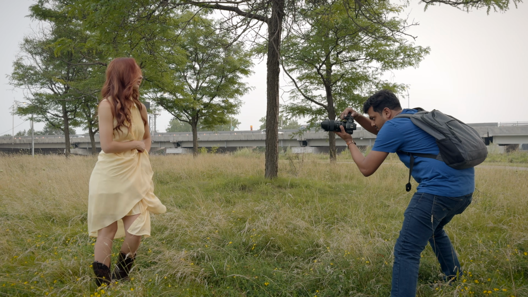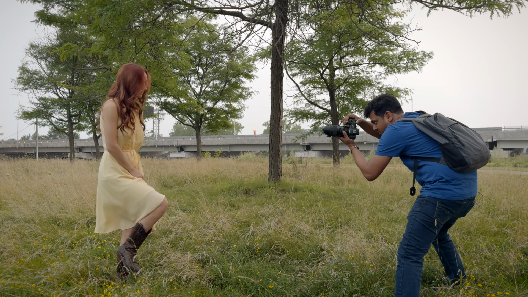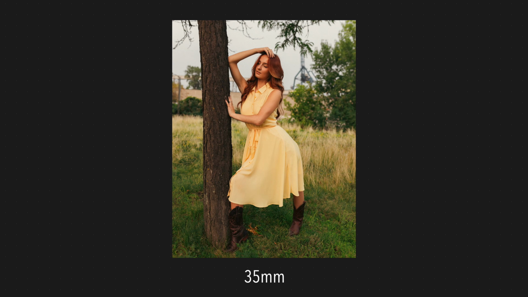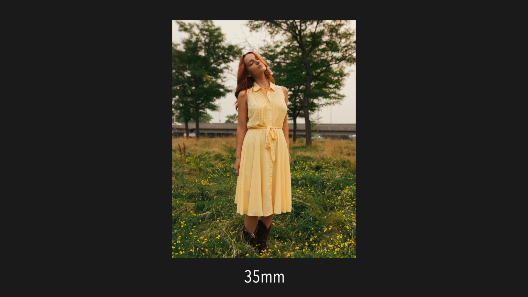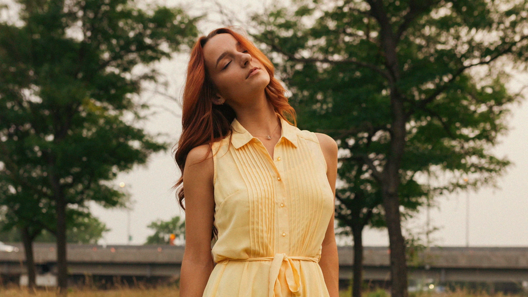The 35mm feels more natural because the field of view closely matches how the human eye perceives the world on a full-frame camera. If you want a natural, realistic feel, the 35mm is definitely the way to go.